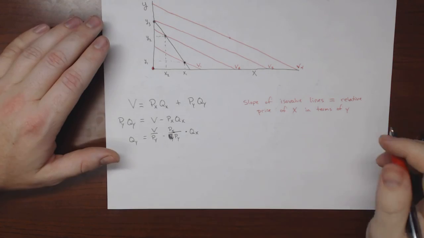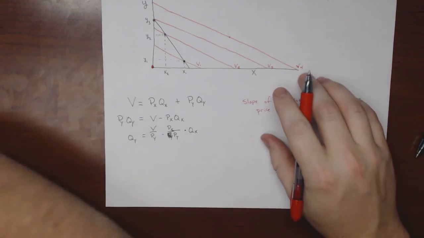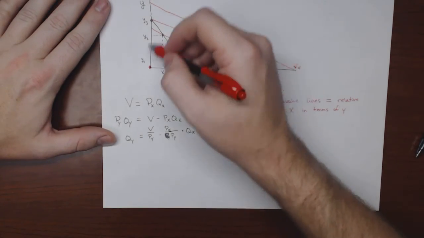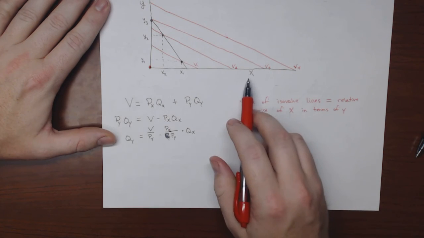So we have a relative price, and remember, what's important is that we can sell Y for X.